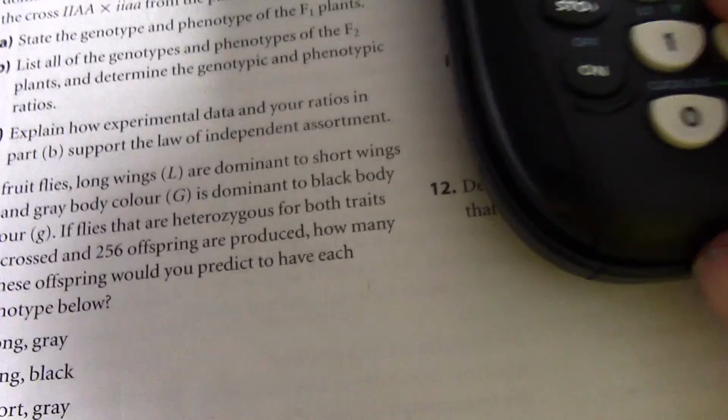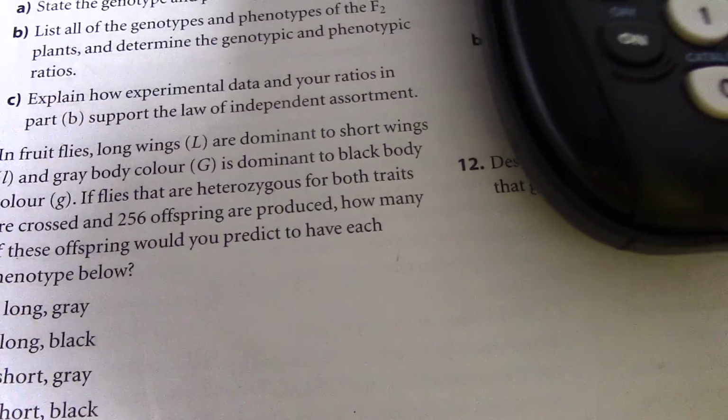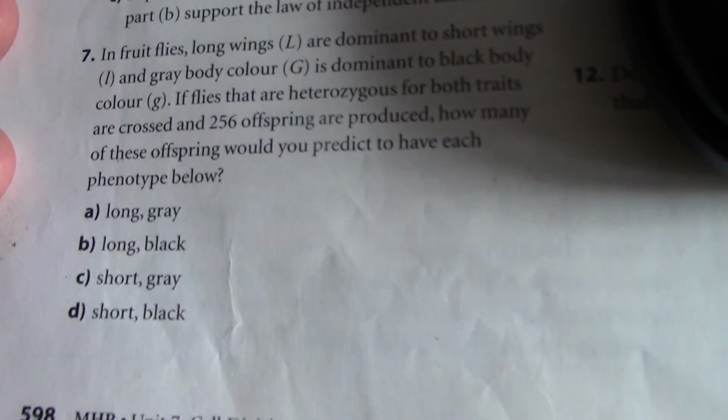If you put numbers to that, there are 256 individuals total. You can do this Punnett square on your own, but I'm not going to do it because I already showed it to you.